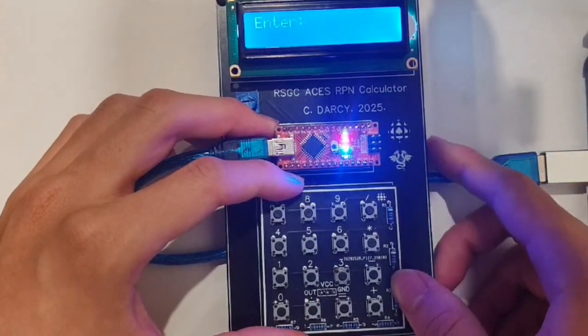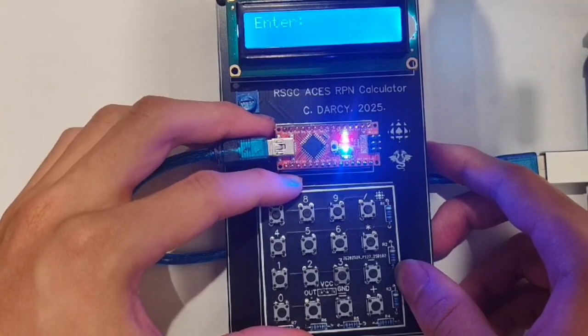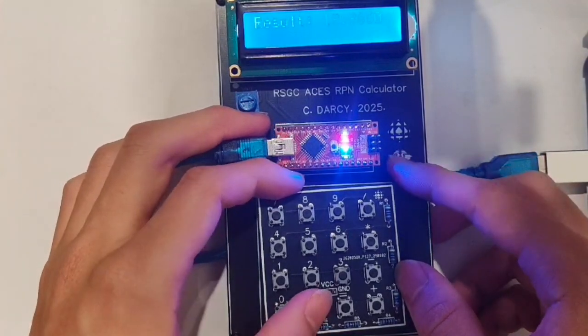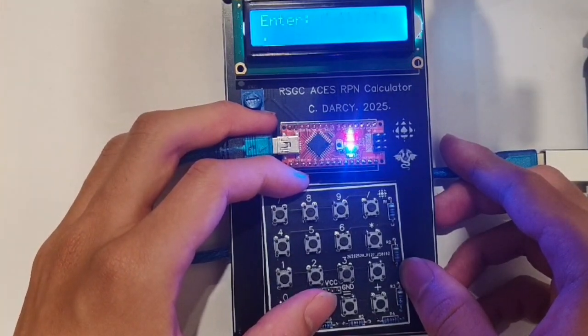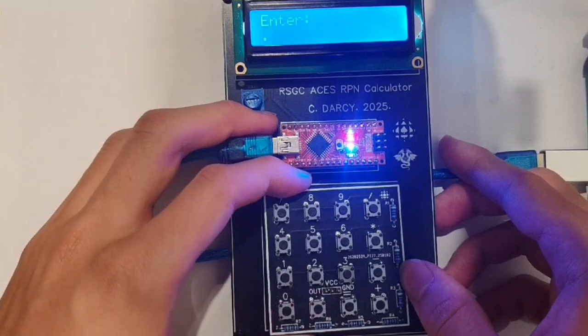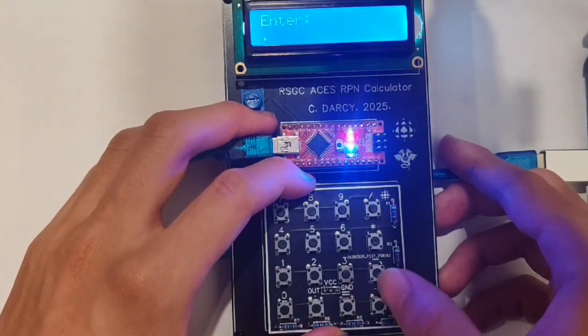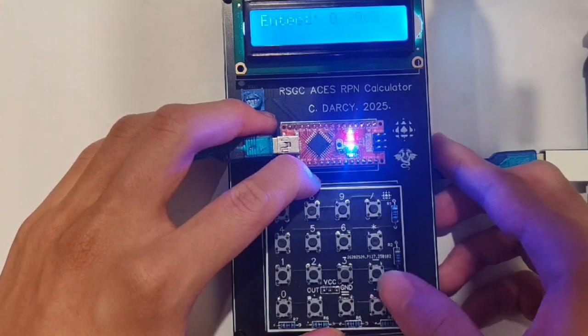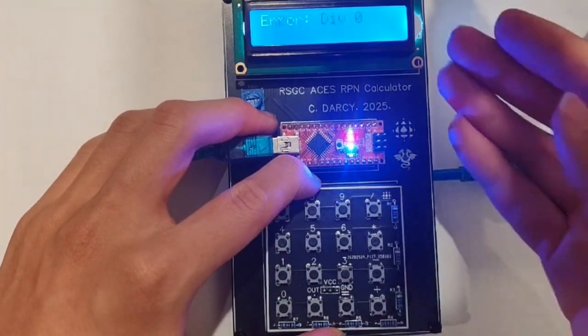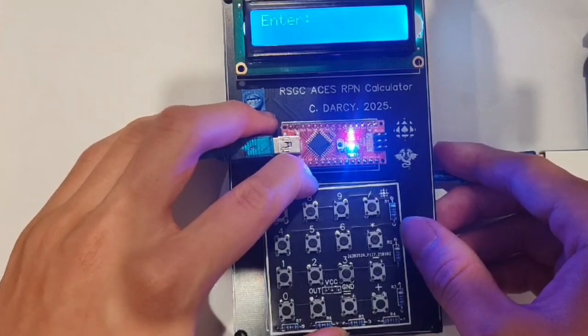This calculator also shows errors if things are inputted incorrectly. Let's say, for example, you put 2 decimals, and it would show up as multiple decimals. And let's say we do a divide by 0 error. In this case, I would do a 0, enter it, and then divide. And then you would see the divide by 0 error.